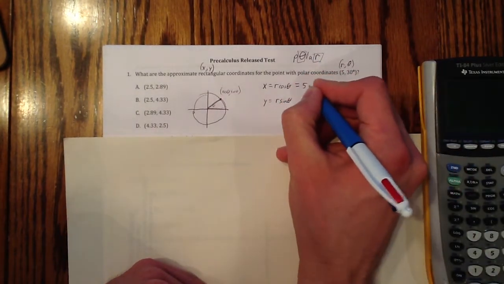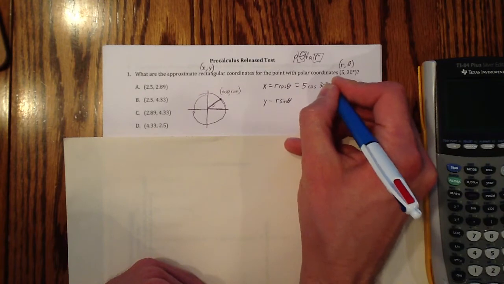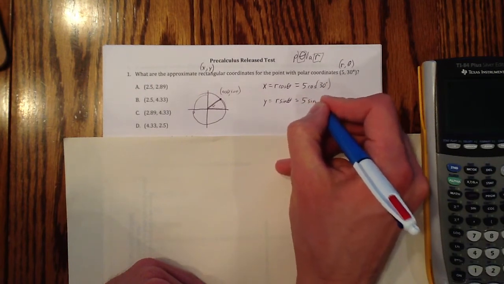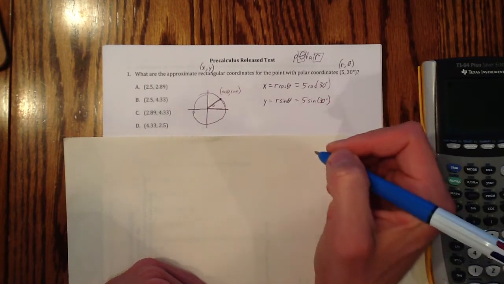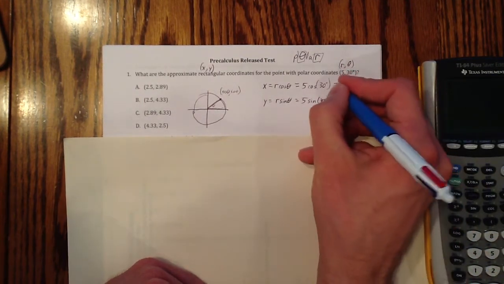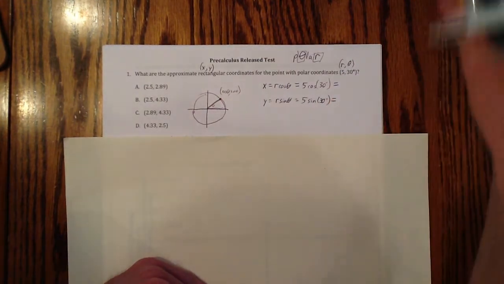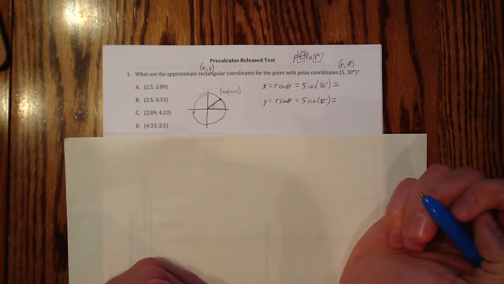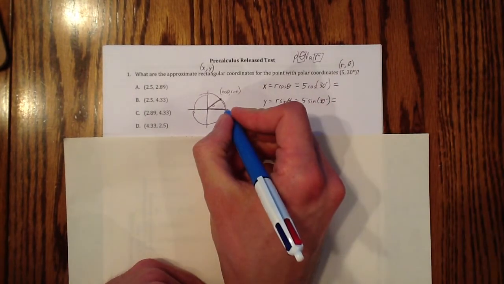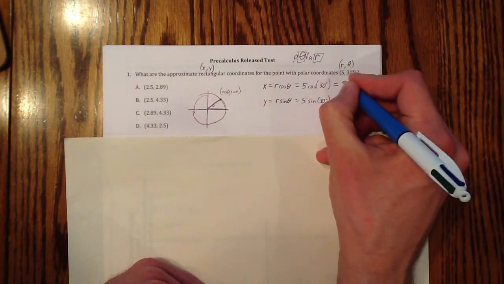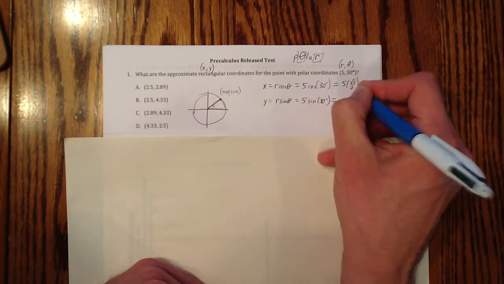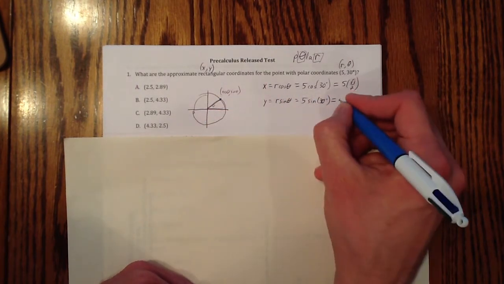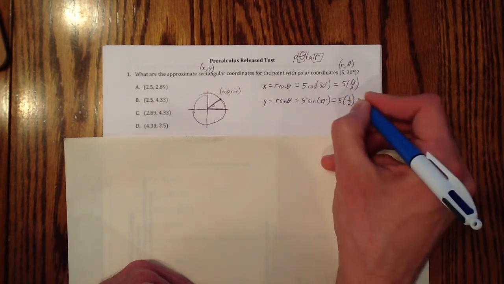So let's just do it. X is 5 times the cosine of 30, and y is 5 times the sine of 30 degrees. And I'm going to do something that I don't have to do, and I could just grab a calculator, but I'm not going to. We know what the cosine of 30 is. Cosine starts with 1, square root 3 over 2, square root 2 over 2, 1/2, then 0. Sine counts back with 1, square root 3 over 2, square root 2 over 2, 1/2, then 0.